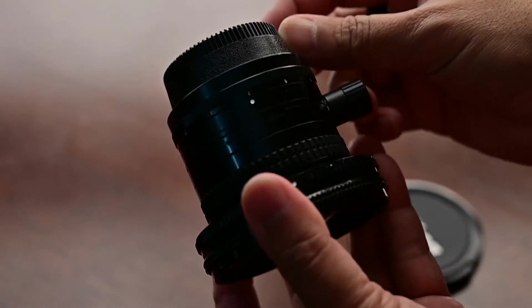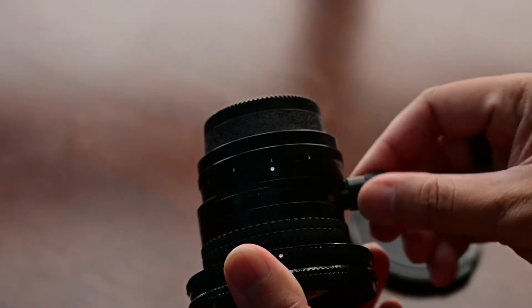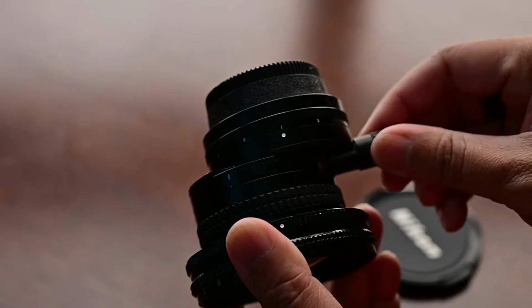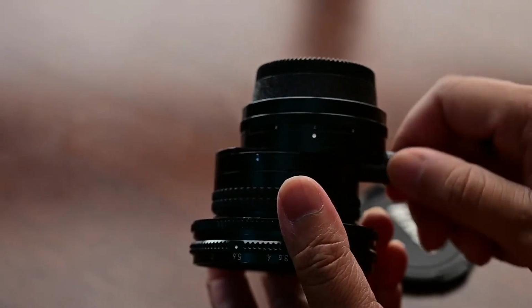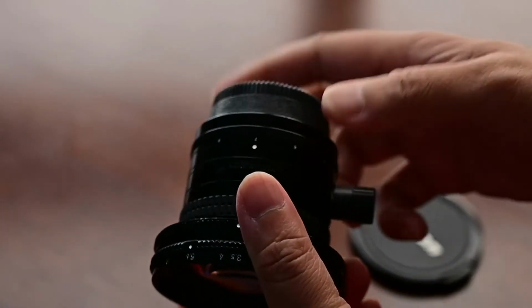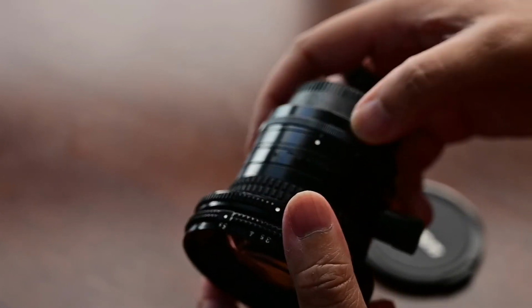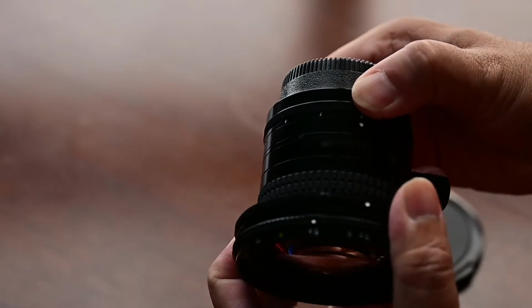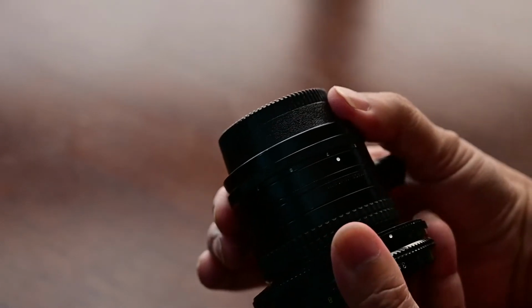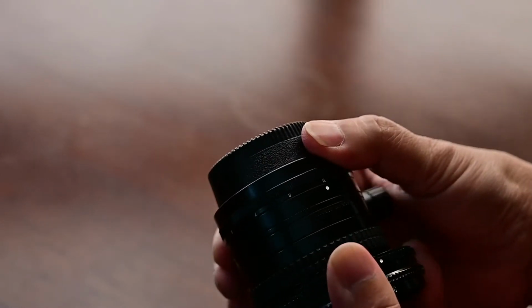The shift part is basically this thing. So you see, it's shifting in one direction. When I move it back, this is a 30-degree click. You see this? This is a 30-degree click, and each click basically represents a 30-degree shift.